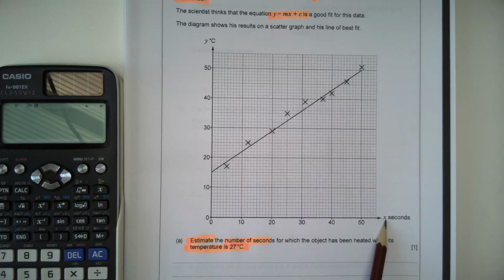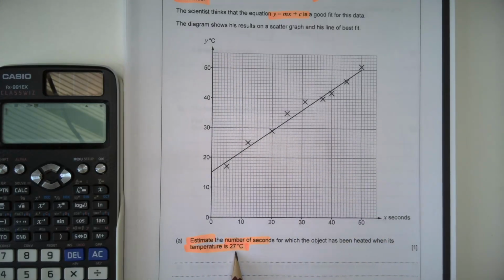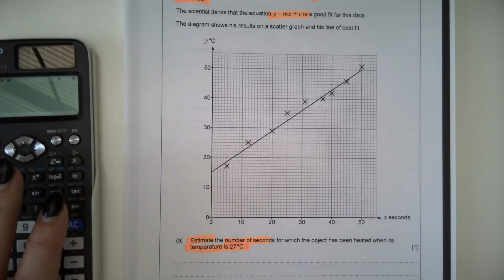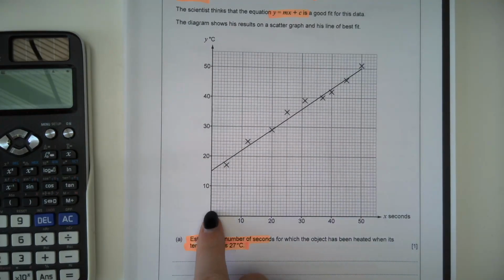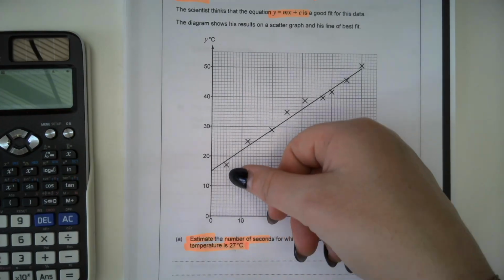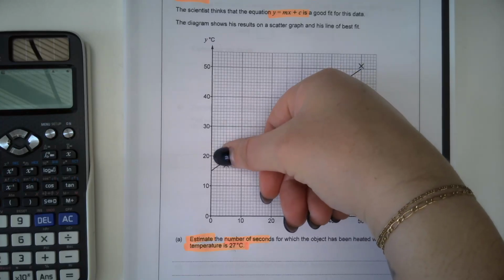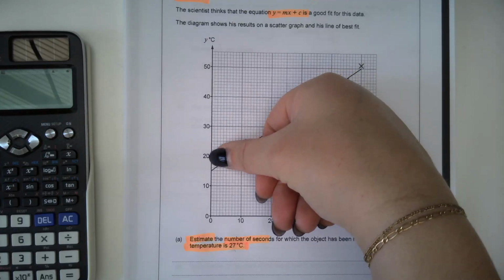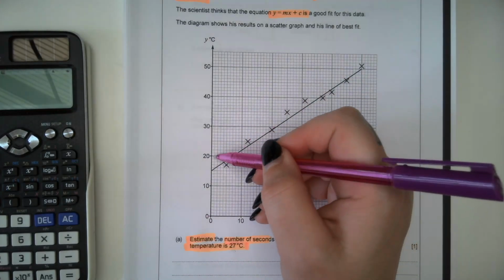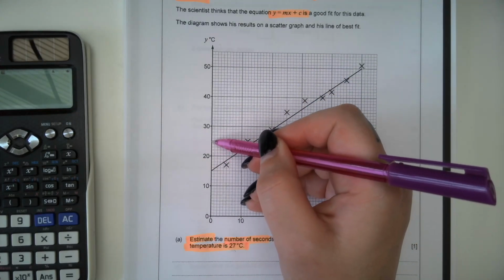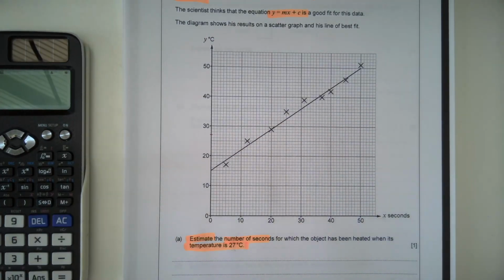Okay, so along the bottom here is seconds, up here is temperature. We want an estimate for 27 degrees Celsius. So we need to find where 27 is on this scale here. Be really careful when you're checking the scale. It's going to be somewhere between 20 and 30. There are 10 little squares to cover 10 values, so each little square is worth 1. So for 27, it would be 1, 2, 3, 4, 5, 6, 7. So 27 is there. So we're going to use the line of best fit.